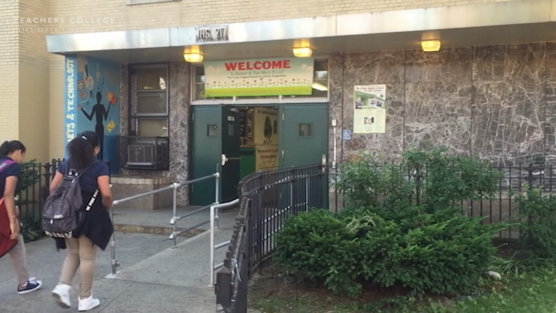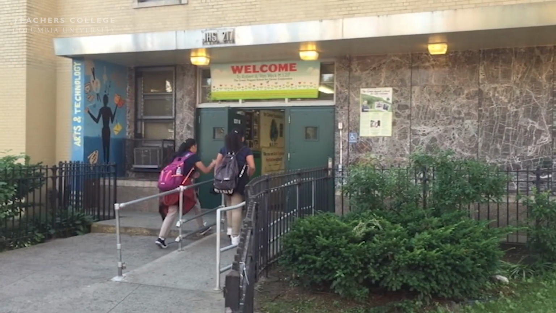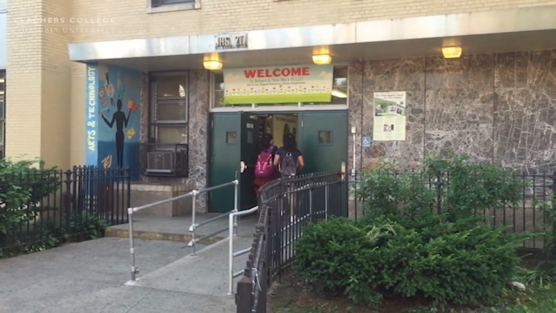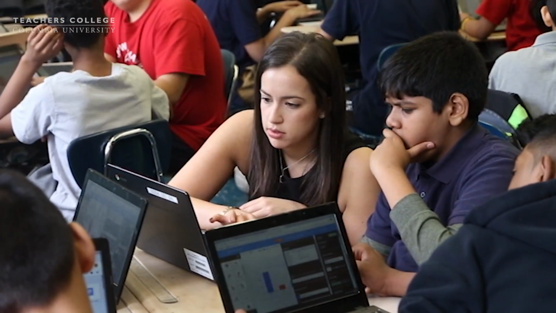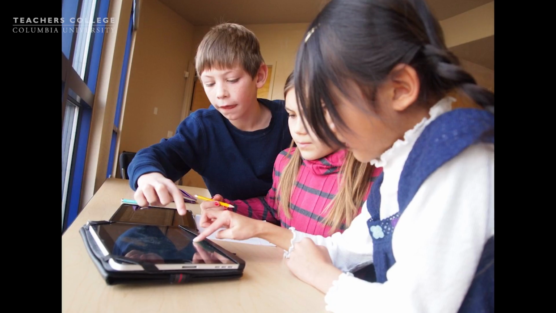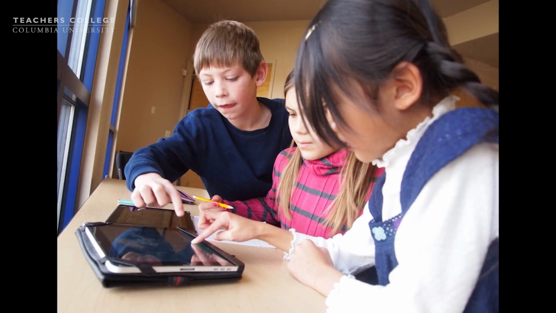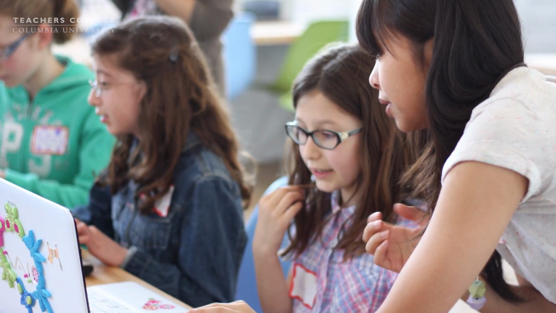Now, when you go into many schools, you will find technology throughout the building. There are any number of classrooms where each child has access to a computer or a tablet. If this is the new reality, how can we as teachers use these tools to deepen student engagement and provide authentic learning environments for our students?